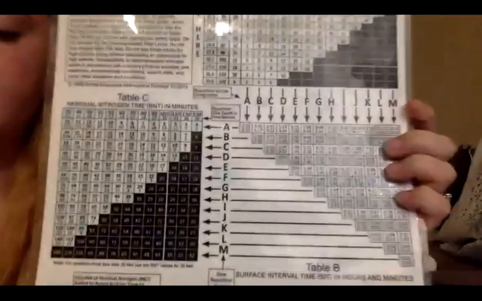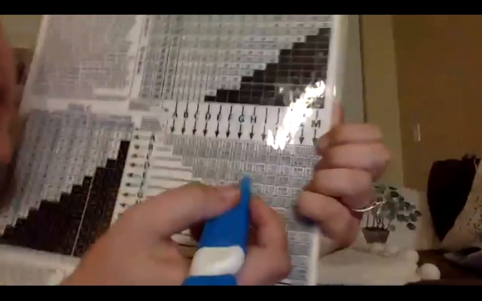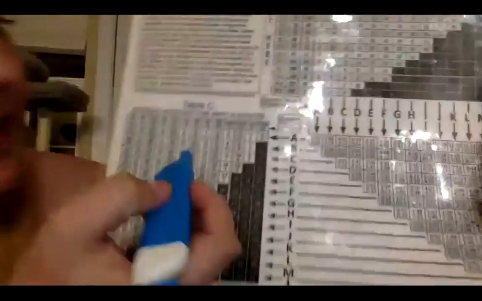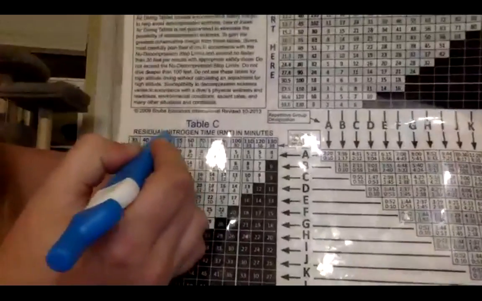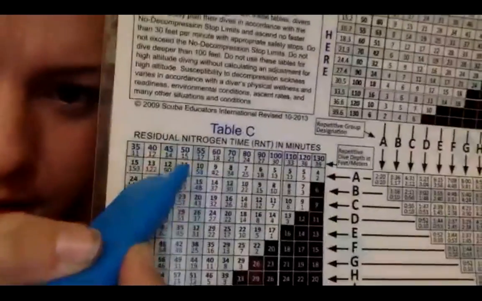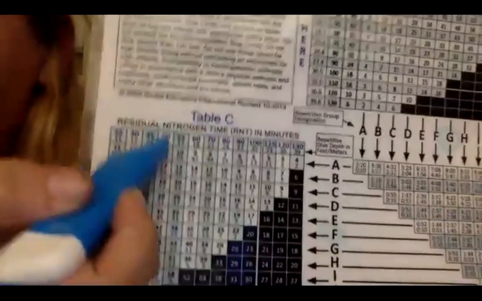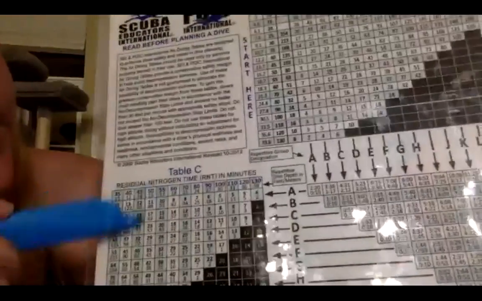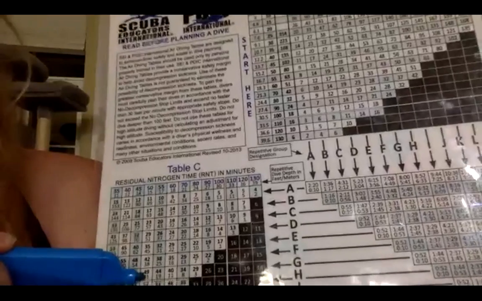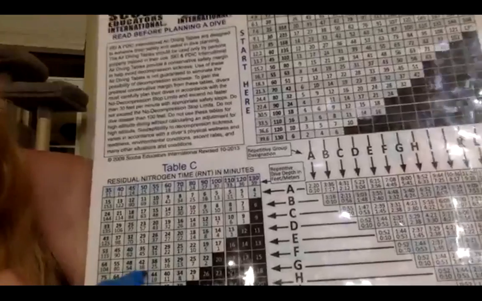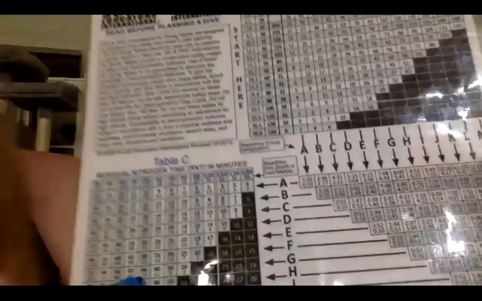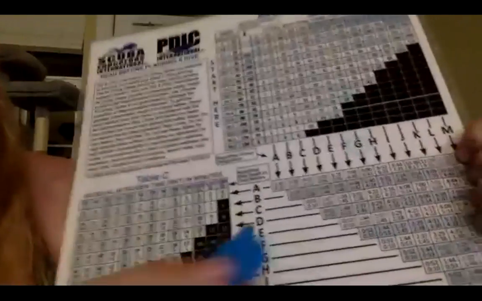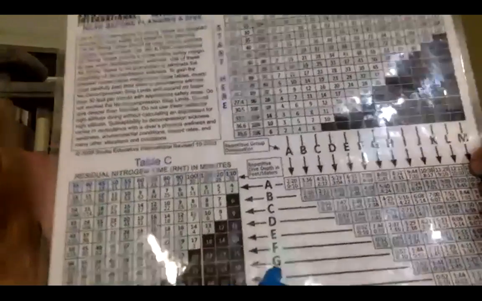Right? And then our second dive is 50 feet for 30 minutes. So we're gonna come over on table C and find our 50, which is gonna be right here, up here. It's gonna be this white column. And then we're gonna go down. We're gonna be diving for 30 minutes, so we're gonna round up to 31. Sorry, my bad, wrong step. We're gonna take the F, disregard what I just said.